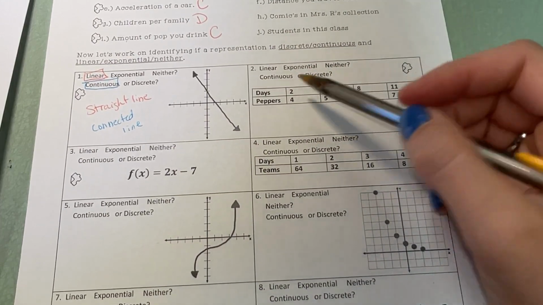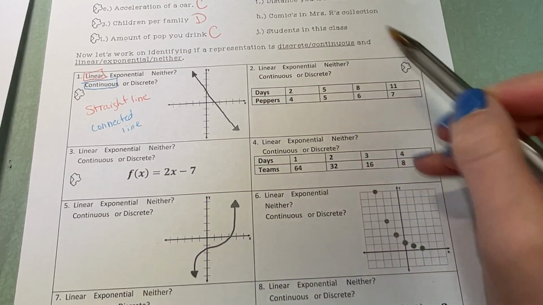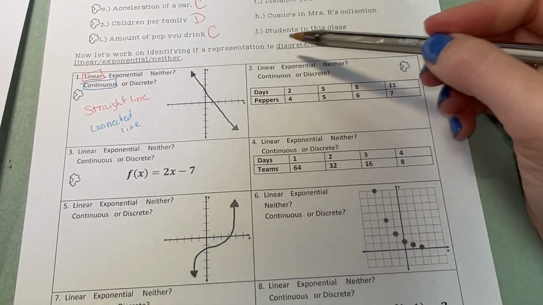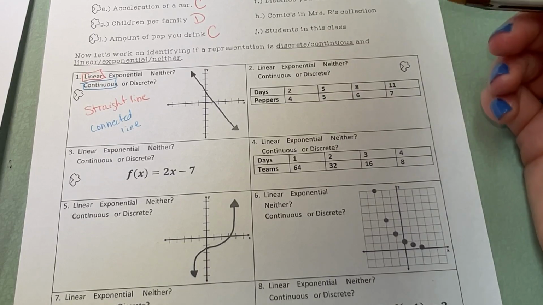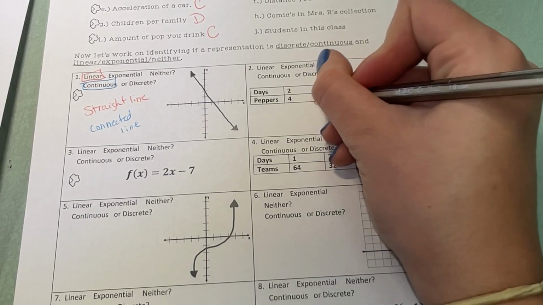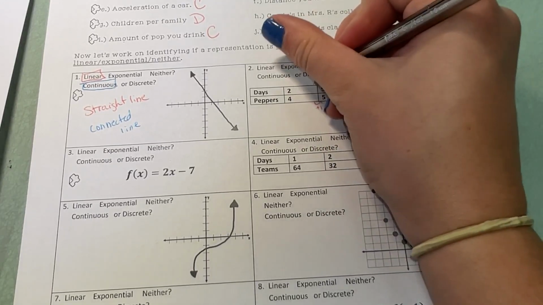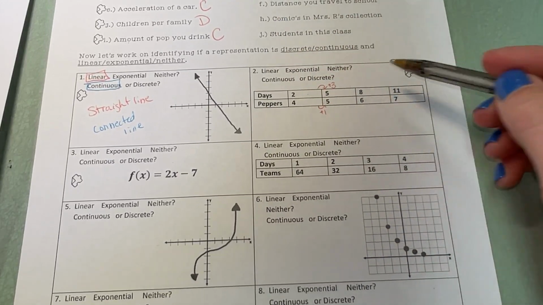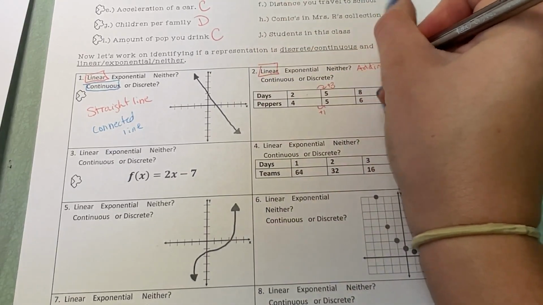All right, so next up we have days and peppers. So we have 2nd day, 5th day, 8th day, 11th day, then we have 4 peppers, 5 peppers, 6 peppers, 7 peppers. So is this linear, exponential, or neither? Well, if we're given a table, we've got to figure out some mathy stuff. So we go 4, 5, 6, 7. That means we're adding by ones on this side, and then we have 2, 5, 8, 11, and we're adding by 3 on this side. So if we're doing a bunch of adding, is that going to be linear, exponential, or neither? It's going to be linear because we are adding.